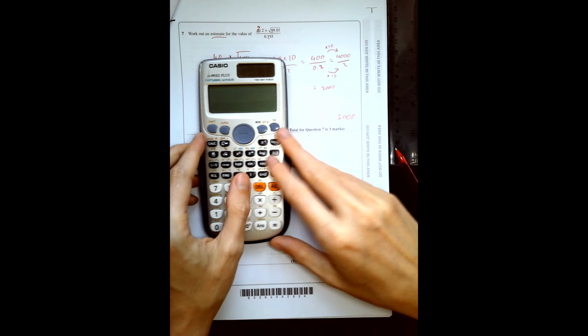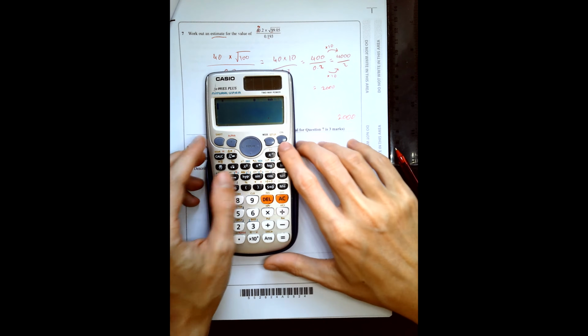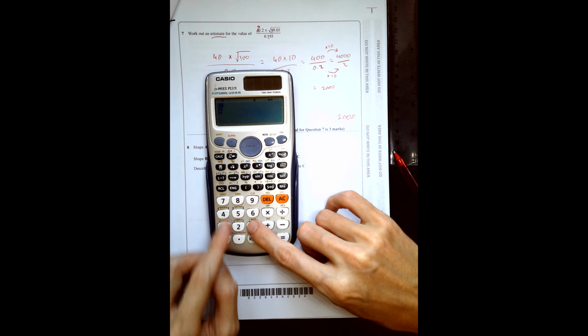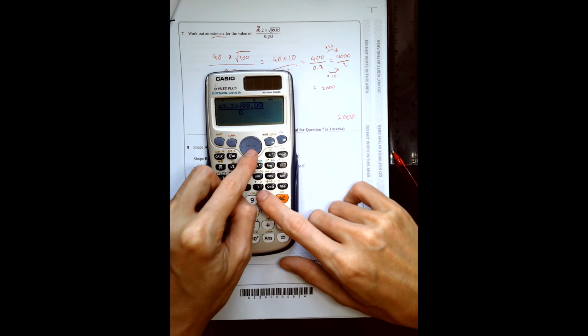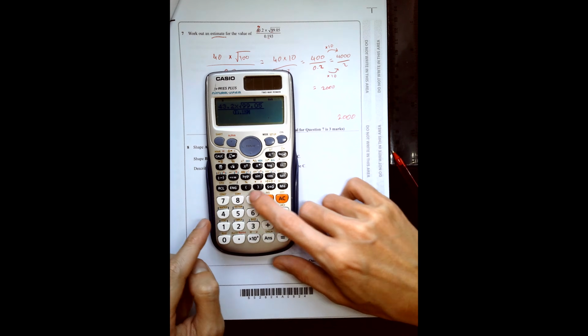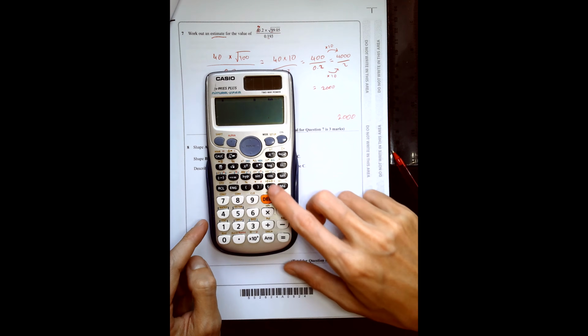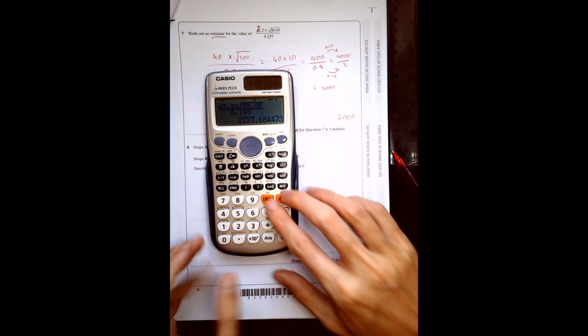Now if I get my calculator and type that in, that should be very, very close. Of course, it is an estimate though. Okay, 43.2 times by square root of 99.05 divided by 0.193. Yes, just over 2,000. Okay.